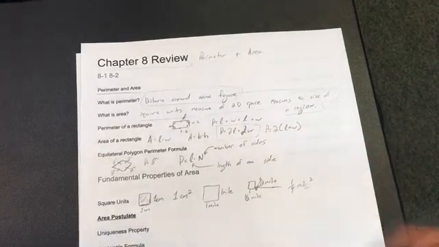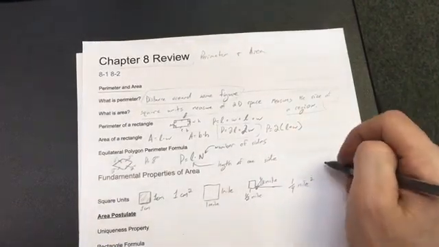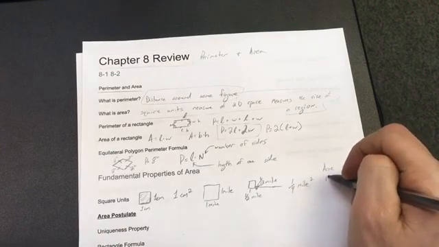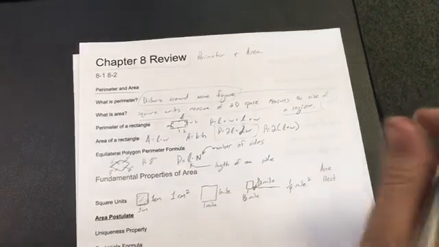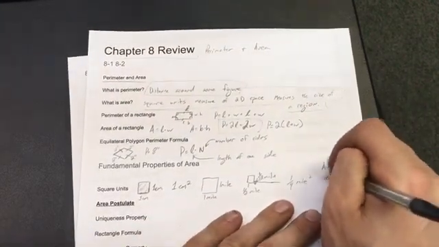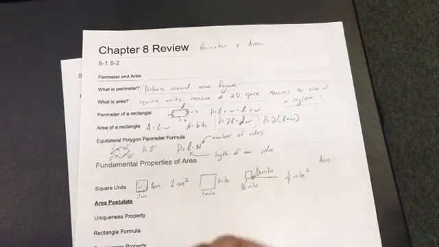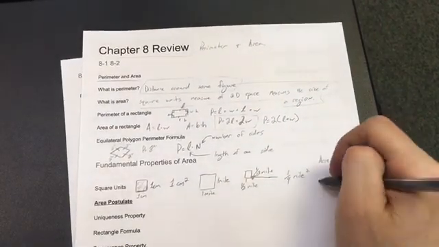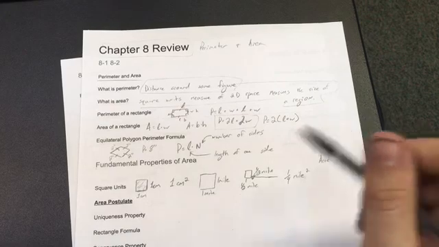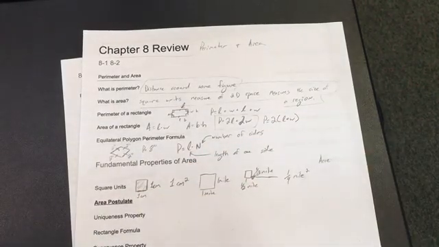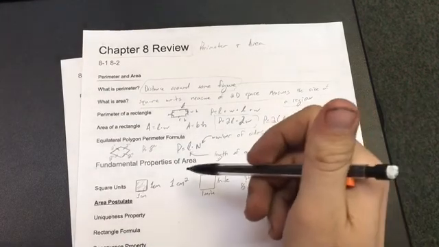Another way of talking about area in the world would be like an acre or a hectare. I don't know how to spell that, so I'm just not going to spell it. We could have square kilometers or square parsecs or light years squared or whatever. So that is the fundamental region of area. When you think of the fundamental unit of area, it is a square unit. So when we're talking about area, we're going to use square units.